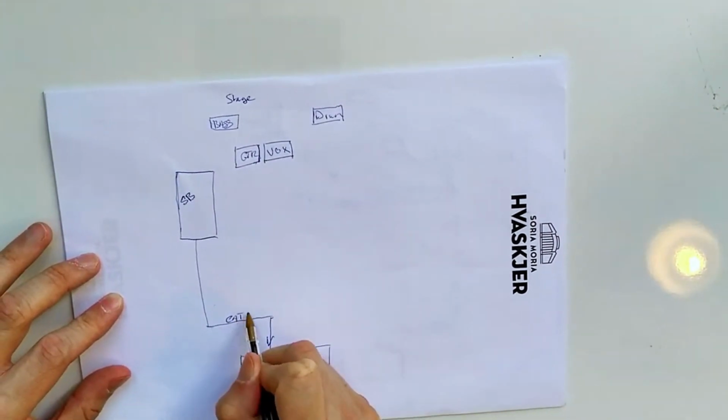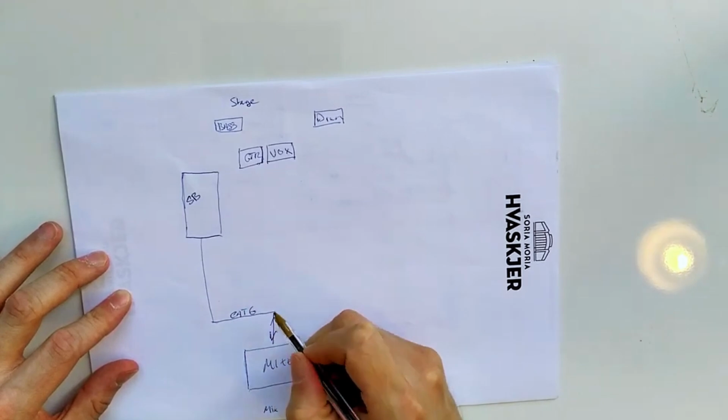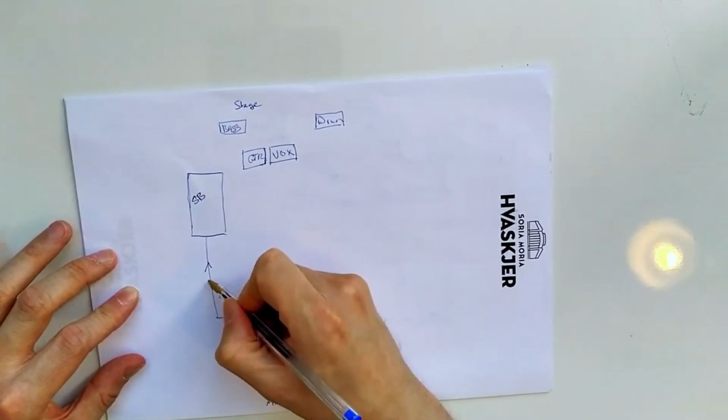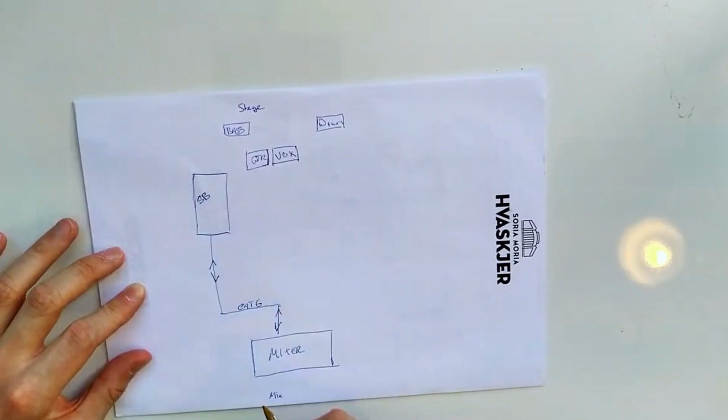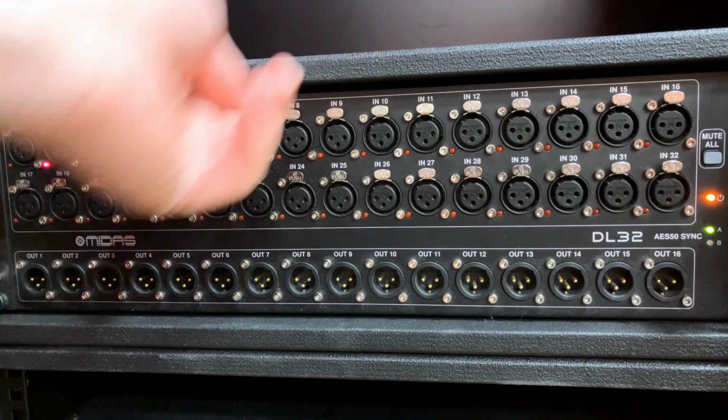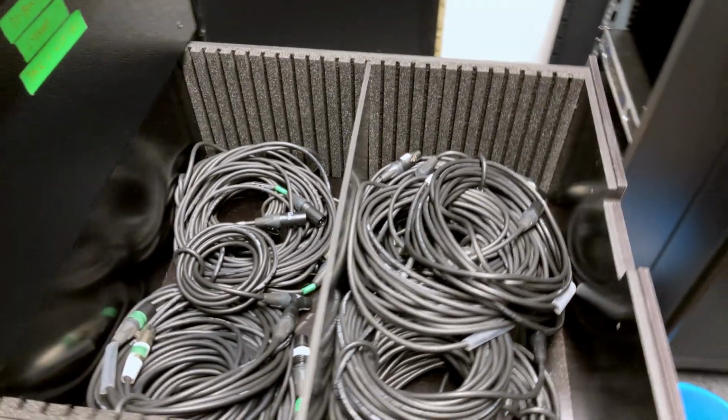You can just use a piece of paper, draw a little square and write microphone in it. Then you draw a line and write stage box, and then you write XLR over the line. That's how you plan that a microphone is going into a stage box, and you know that we'll be using an XLR cable to make that happen.